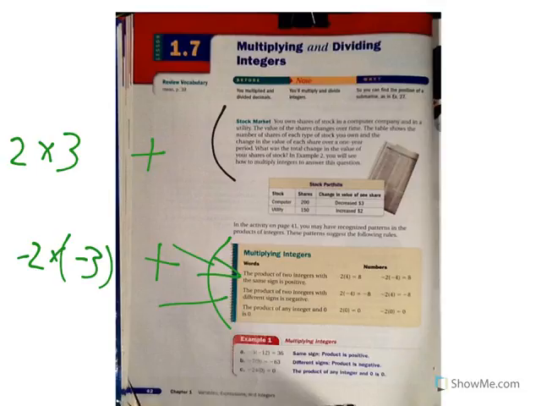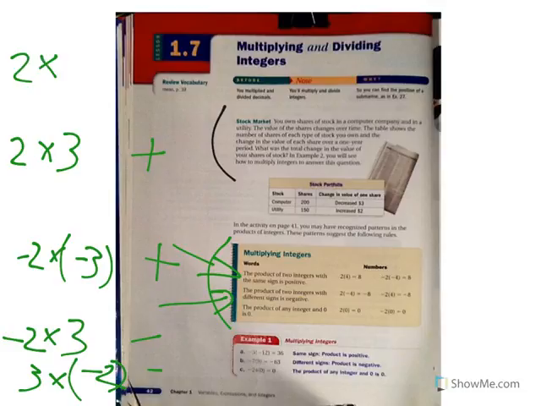If the signs are different, then you're going to end up with a negative. And if you multiply anything by 0, then you're going to end up with a 0. So those are just the three main rules that you need to keep in mind. And so here are the examples.